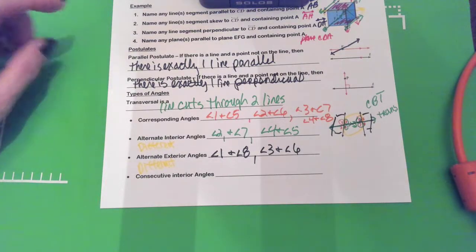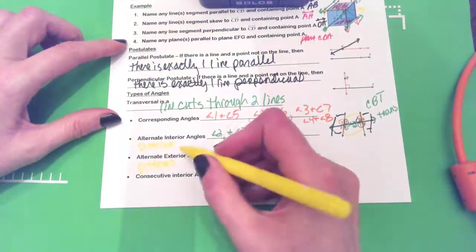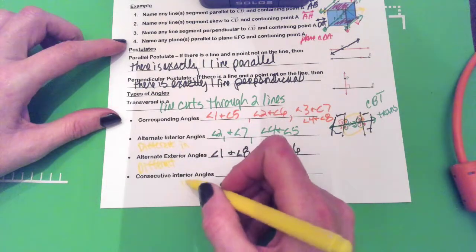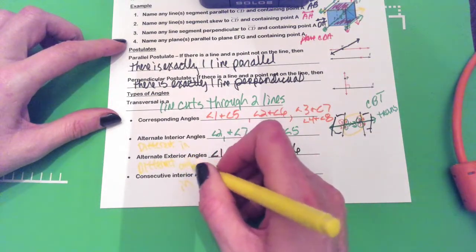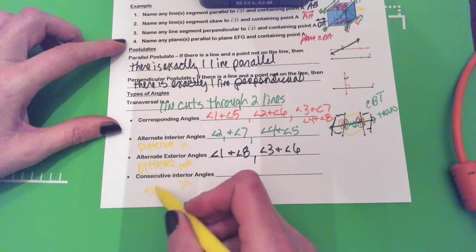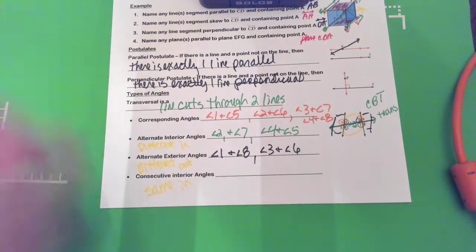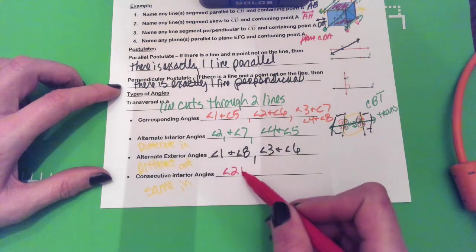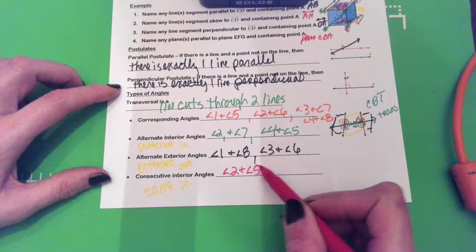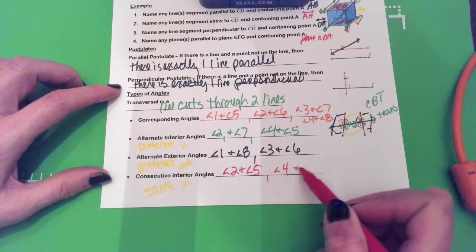Now my last thing goes back to my inside. We know interior means in, exterior means out. So consecutive means I'm on the same side of that transversal. So my consecutive interior angles are angle 2 and angle 5, and angle 4 and angle 7.